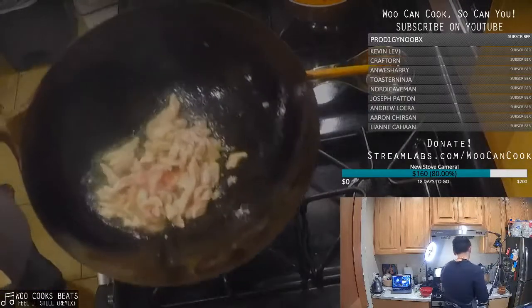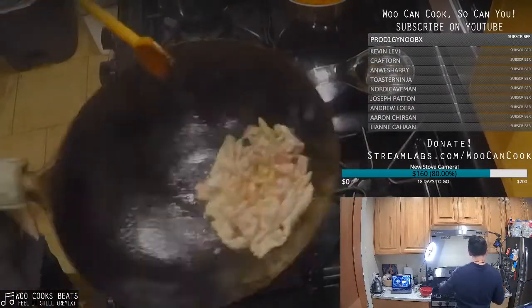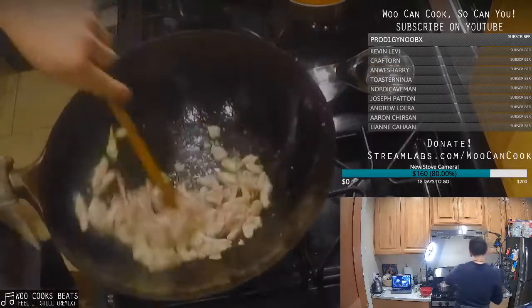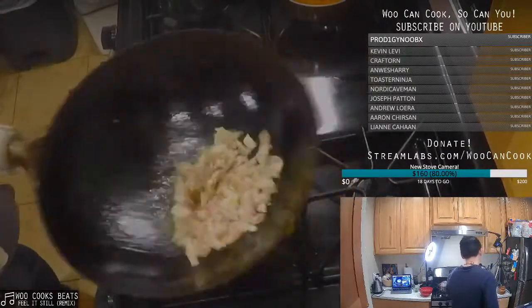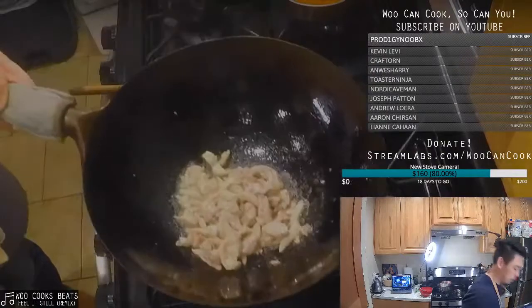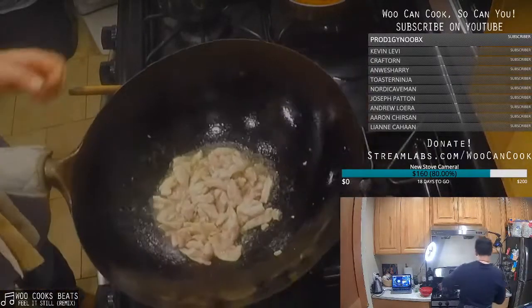So we're giving this a toss on the highest possible heat that we can get. This is going to flash cook our chicken, so we're going to get that nice wok seared chicken that comes from cooking meat in a wok. That's kind of like the quintessential flavor that you get from wok cooking.